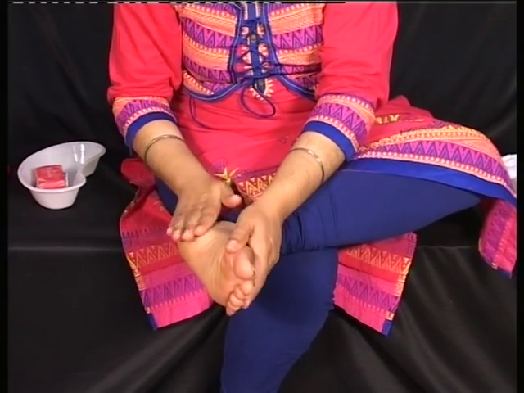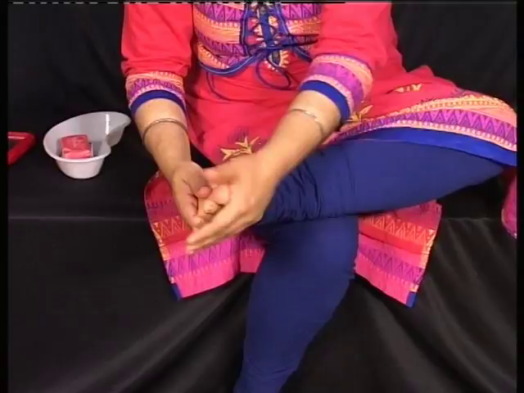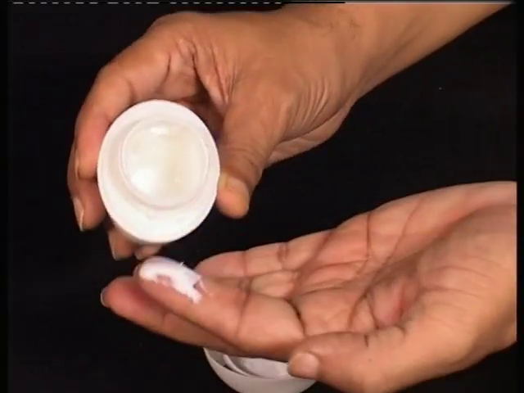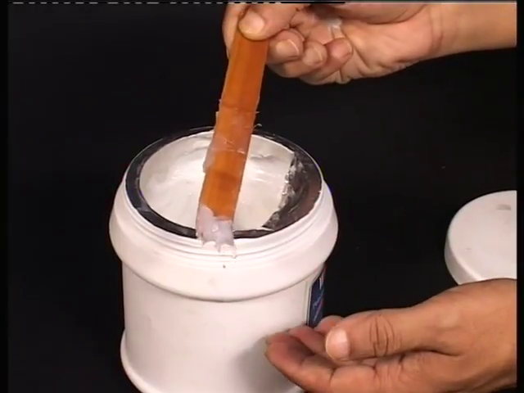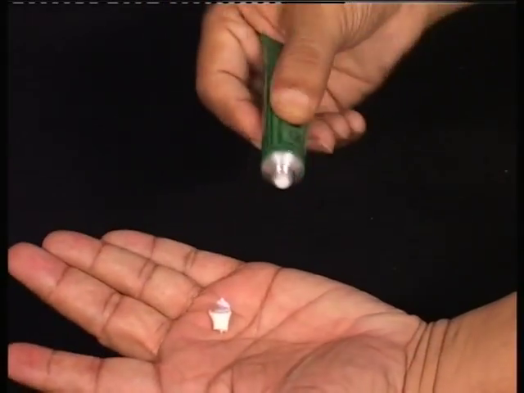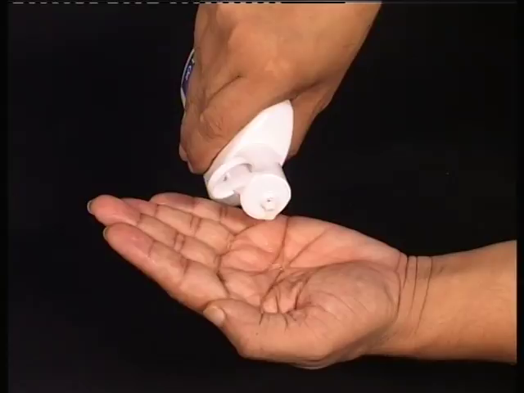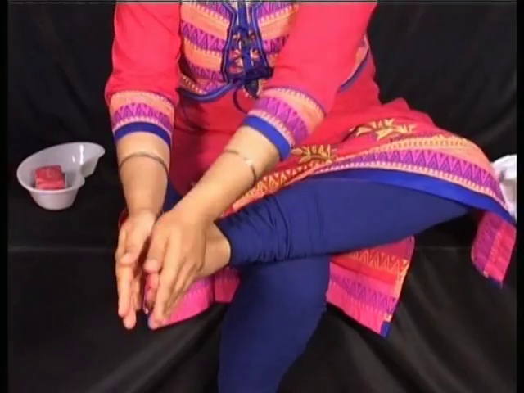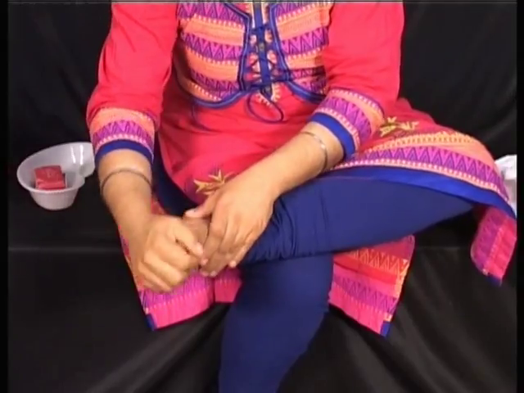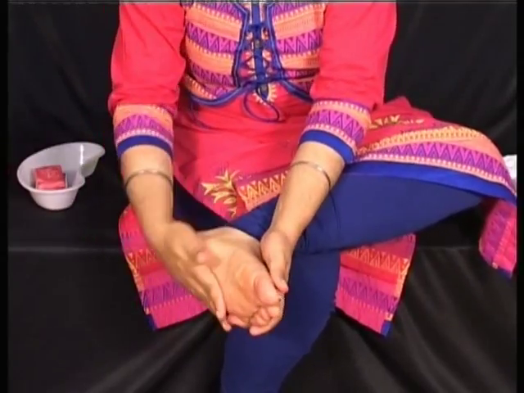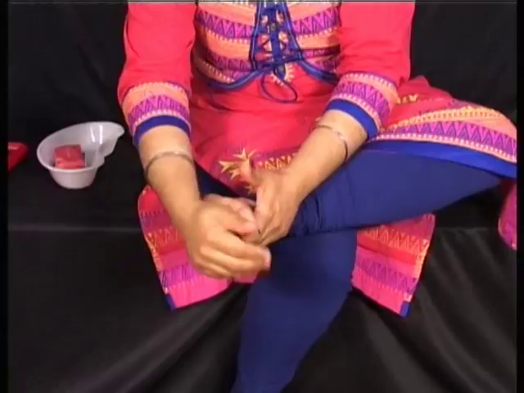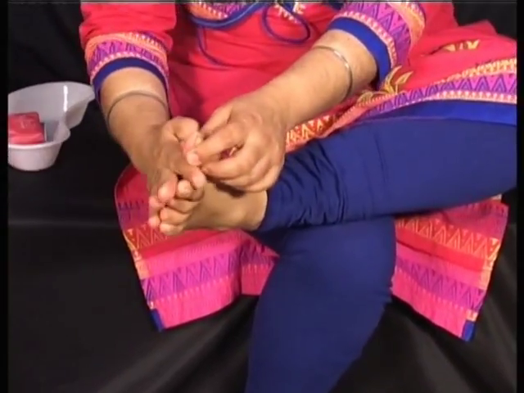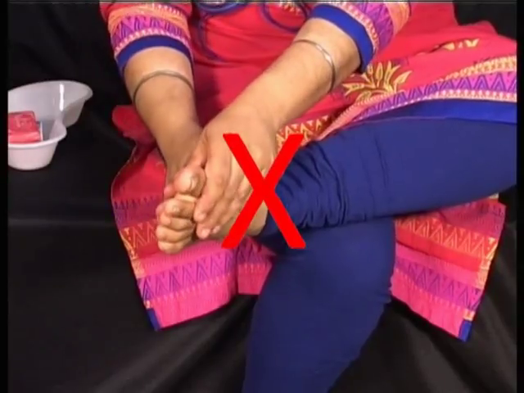To protect your feet from dryness or cracks, you can apply oil, lotion, moisturizer, petroleum jelly, antiseptic cream, etc. Apply on both top and bottom of your feet. Avoid applying cream or oil between toes as it may increase the risk of infection.